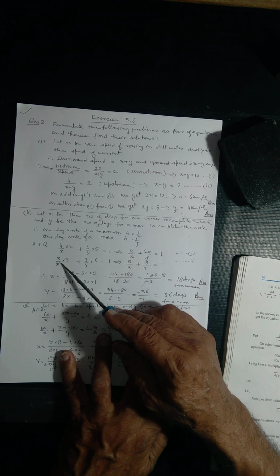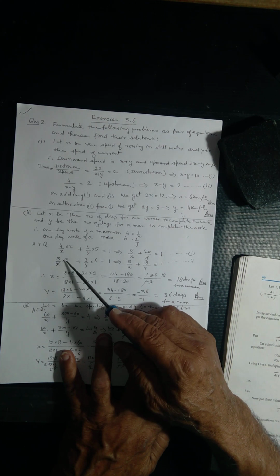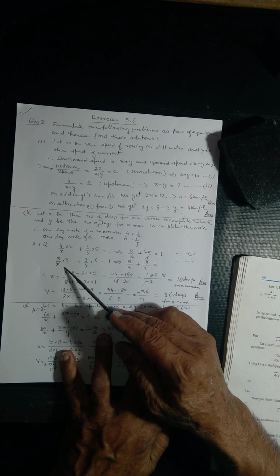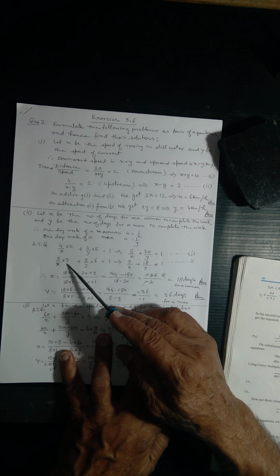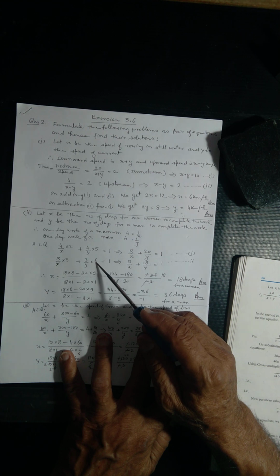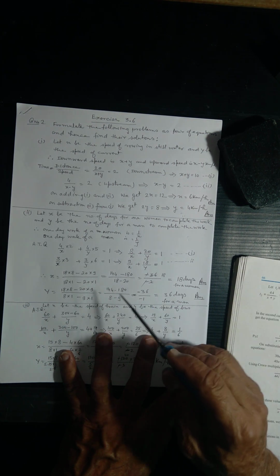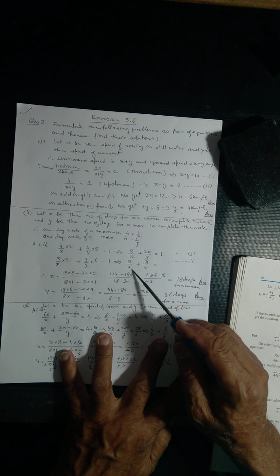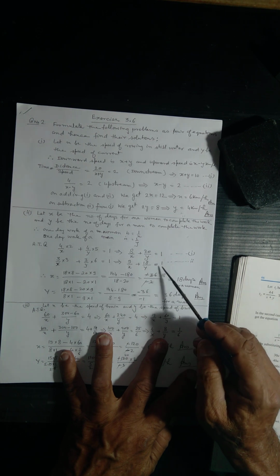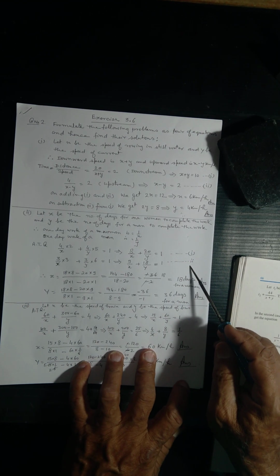So from the second statement, you see, in 3 days work will be 3 by x, and for 3 women it will be multiplied by 3. So 3 3 is 9. 9 by x will be the work done by 3 women in 3 days. Similarly, for 6 men, the work will be 3 by y into 6. That will be equal to 1 complete work. So 9 by x plus 18 by y is equal to 1. This will be the second equation.